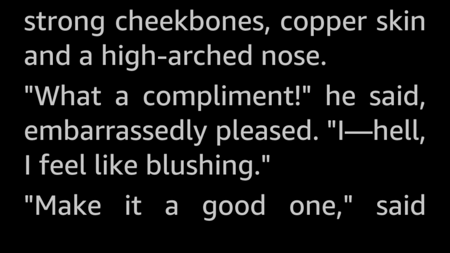Dan lifted his head off the pillow and looked at the screen. Then he stared. It was the statue, solid once more on its base, the ring grasped firmly in one hand and the big wrench in the other. But something seemed different. Dan at last saw what it was. It was the face. It wasn't a bad face, if one expected to see strong cheekbones, copper skin, and a high arched nose. "What a compliment," he said, embarrassedly pleased. "Hell, I feel like blushing."